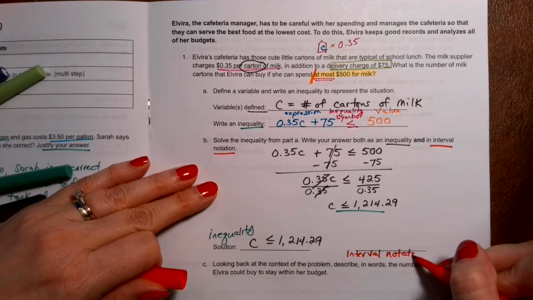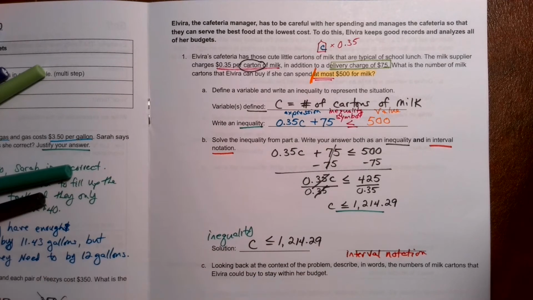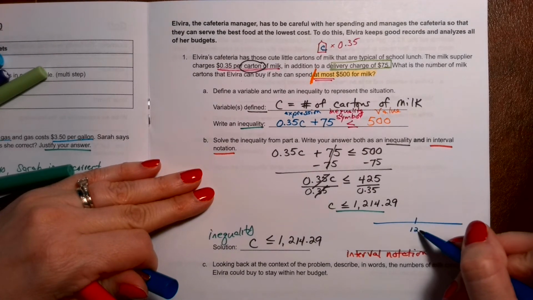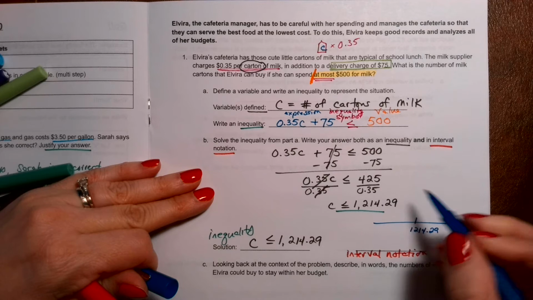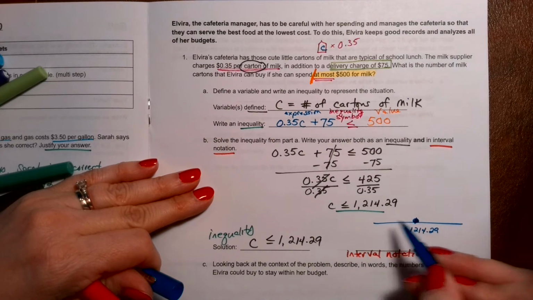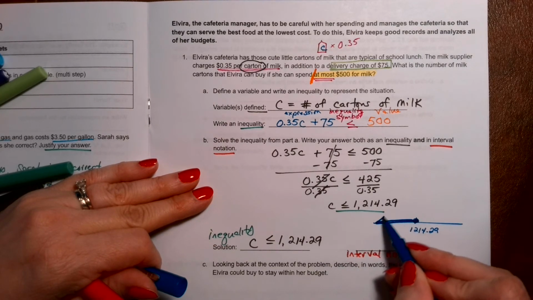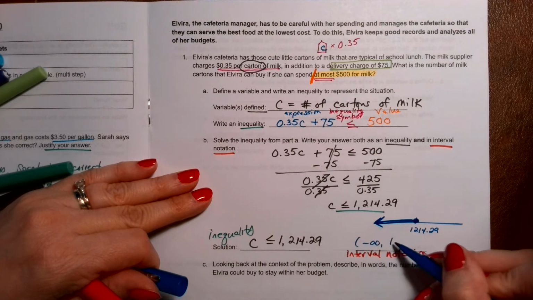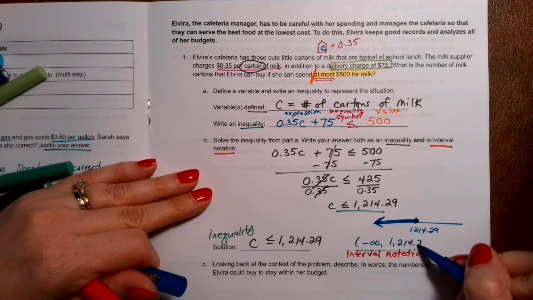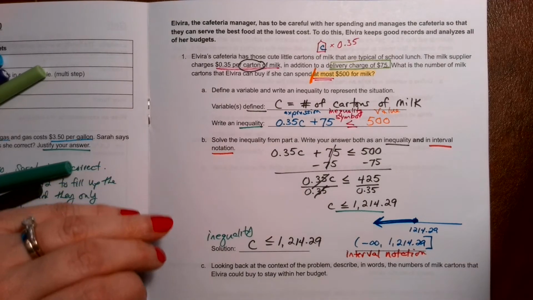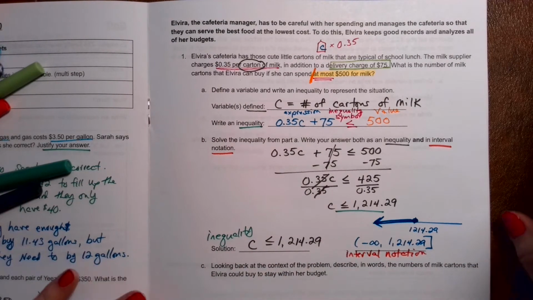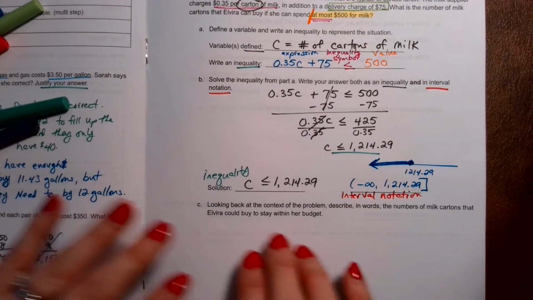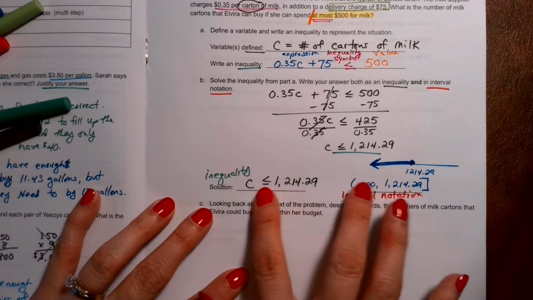Interval notation sometimes makes sense for me when I look at a number line. So if I think about the number 1,214.29, it's a closed bubble and it's everything less. So it starts at negative infinity and goes to 1,214.29, with a bracket. So far that's a lot of algebra work. But now we have to interpret it. Looking at the context of the problem, what does this mean?